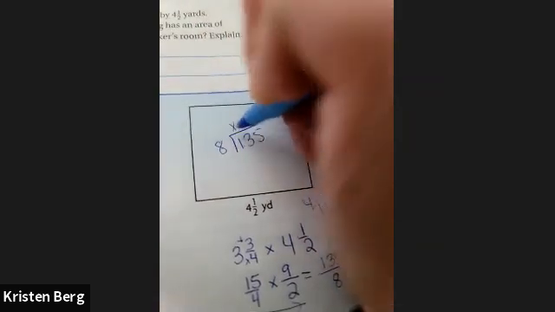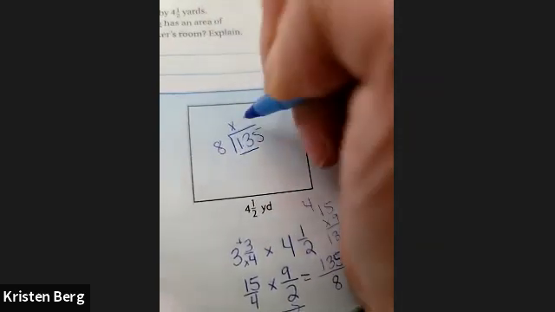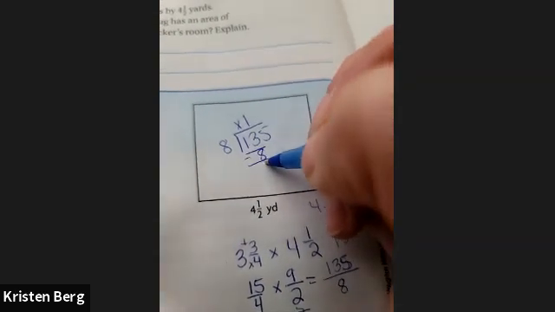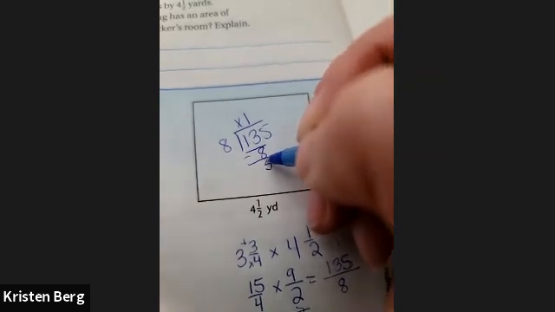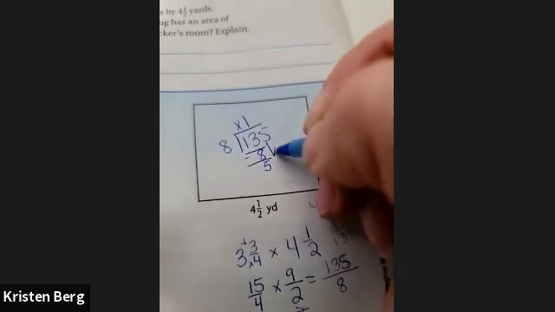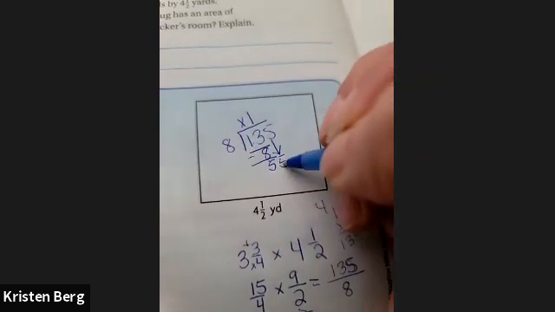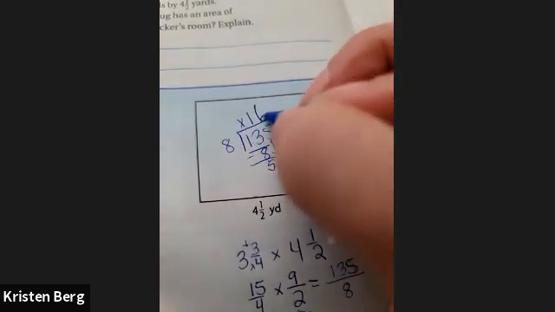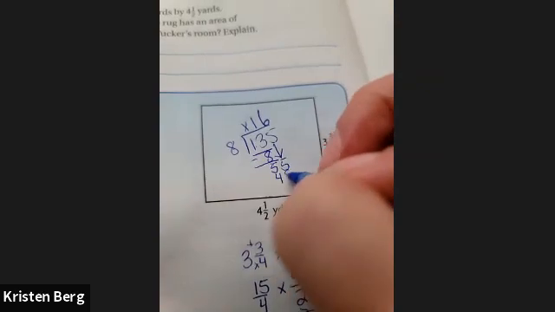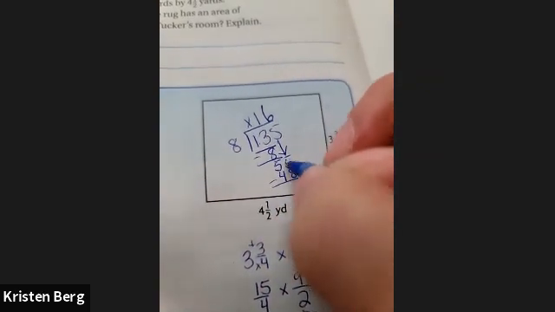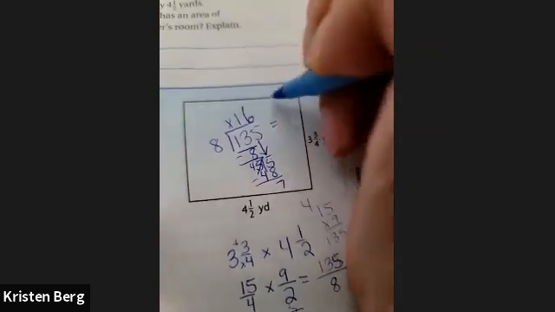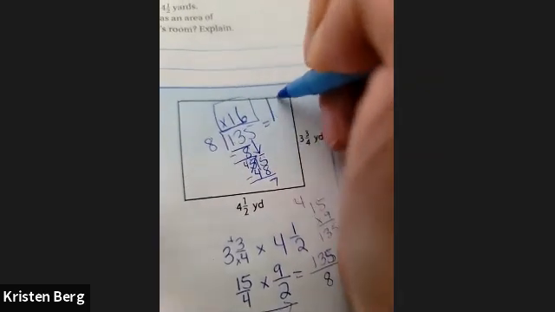Can 8 go into 1? No. Can it go into 13? Yes, one time. That would have been 8. Subtract it. That would have been 5. Check it. We are good. So then you bring down your next one. How many 8s go into 5? It would have been a 6. 6 times 8 is 48. Subtract. You have 5 and take away 8. No, you cannot. So 15 minus 8 is 7. So actually your answer would have been 16 wholes and 7/8.